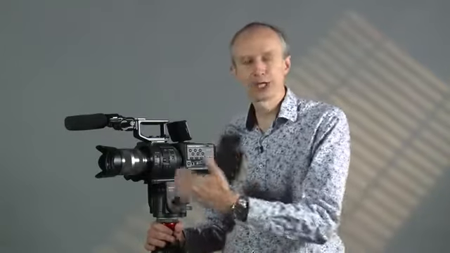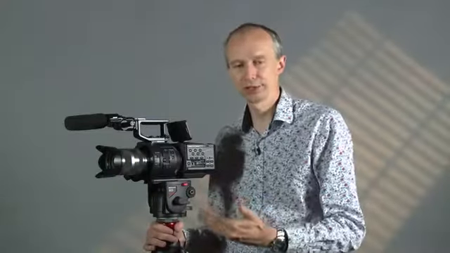Now, the next thing that changes how much light is falling on the sensor is the shutter. We have a separate video about shutter speed, so if you want to know more about shutter speed, do take a look at that video. But generally speaking, a faster shutter speed, like 1/250th or 1/1000th, will significantly reduce the amount of light falling on the sensor and will make the picture darker.